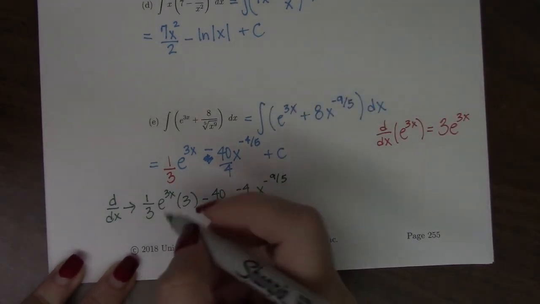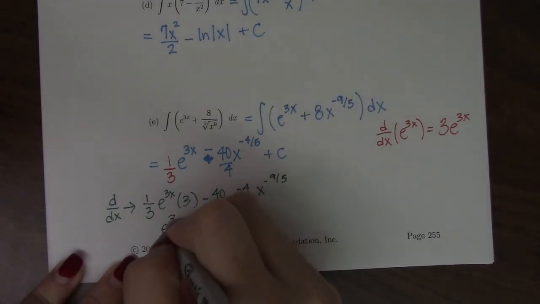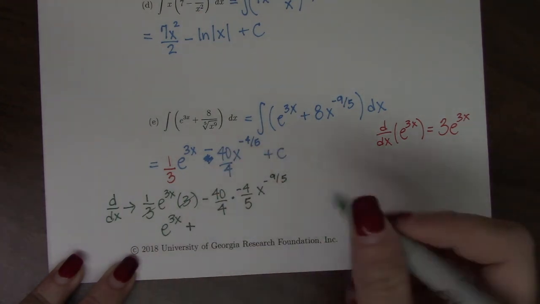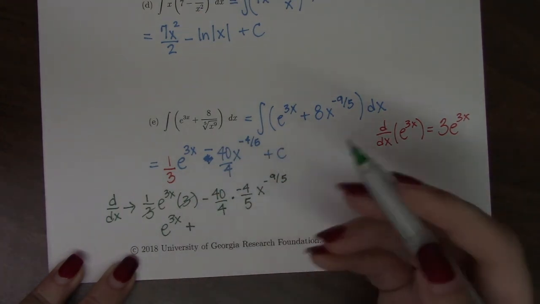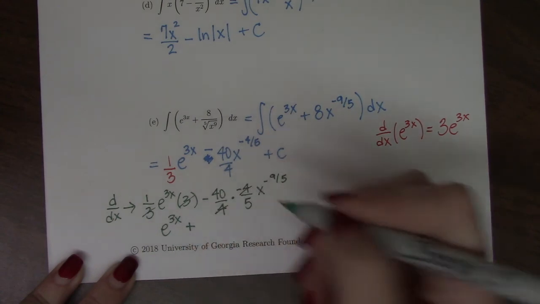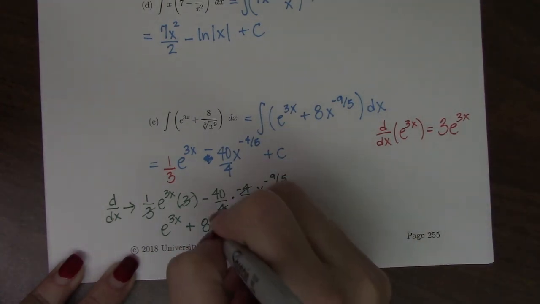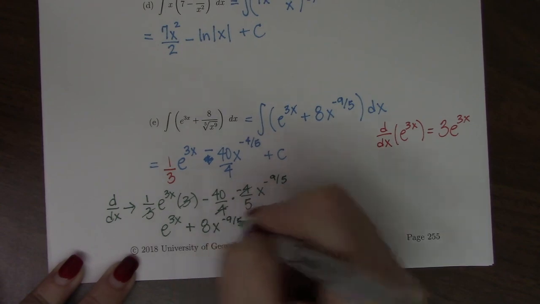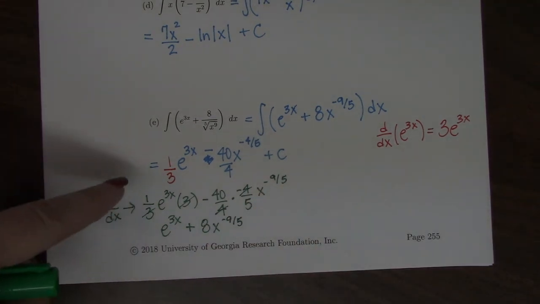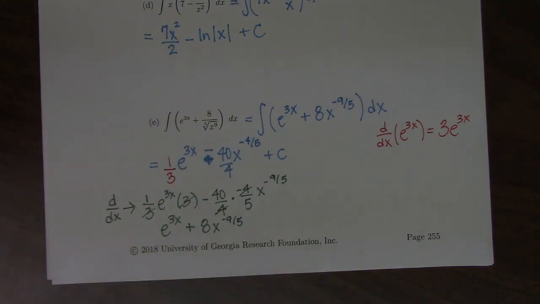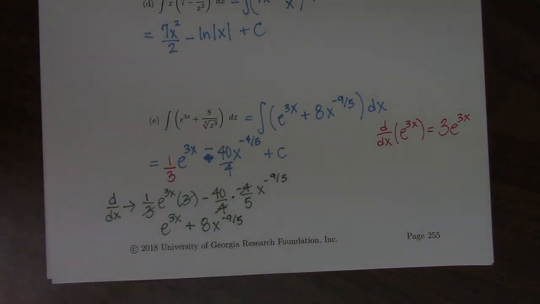So if I reduce this down, you can see the 3's cancel here, and I get e to the 3x. Here, my negative times my negative makes it a positive. My 4's cancel, and 40 divided by 5 is in fact 8. So I can always verify my answers by just taking the derivative of the result, and I should get exactly what I started with in the original problem.